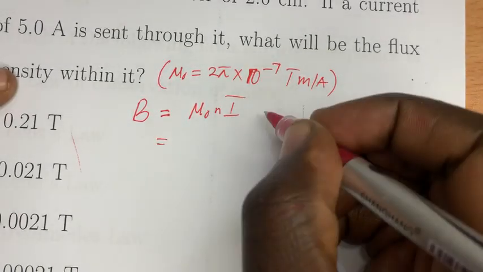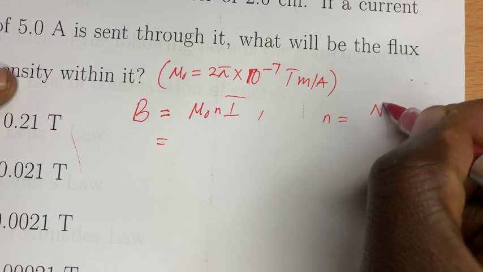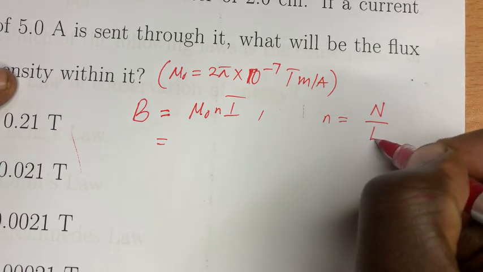So n is the number of loops per unit length of the solenoid.